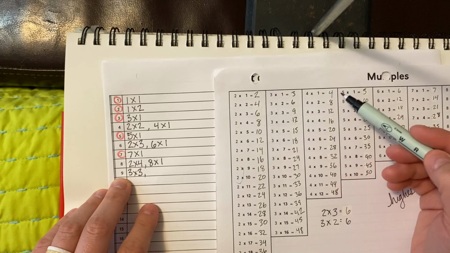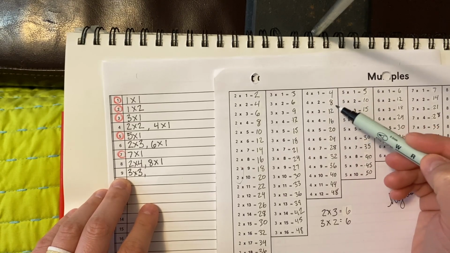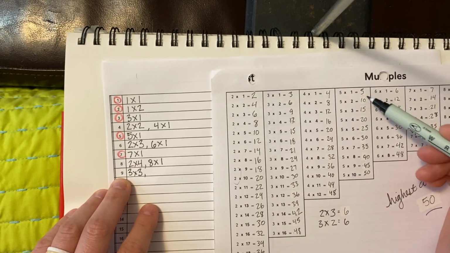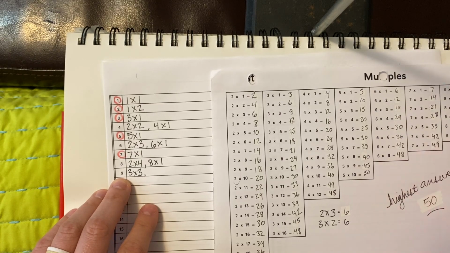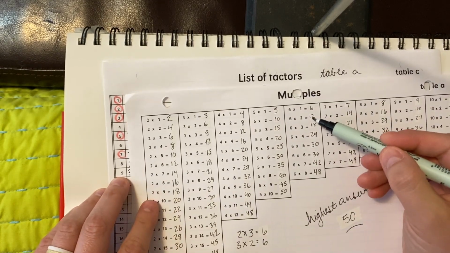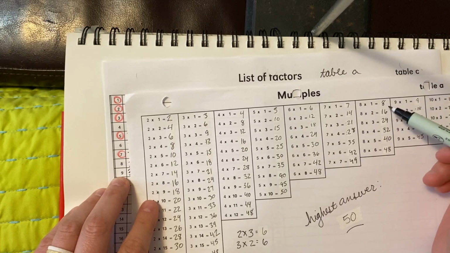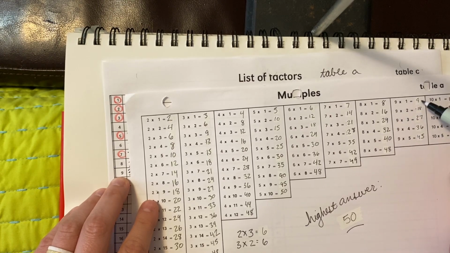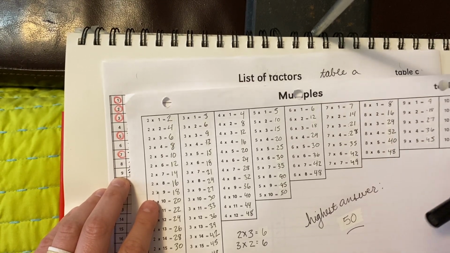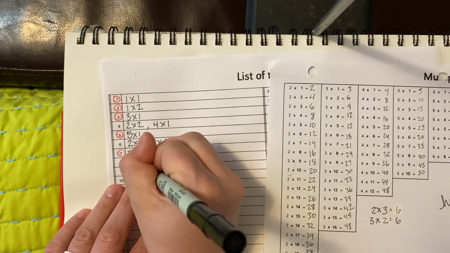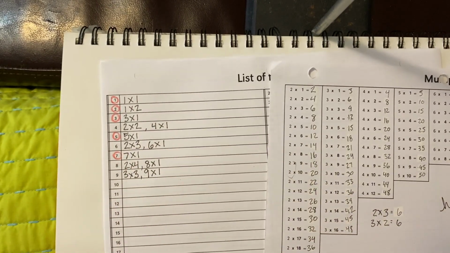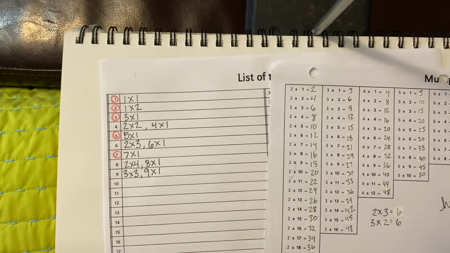Oh, let's see, 4, 8, 12, that would be there. 9 would be there. 5, 10, that would be there. 6, 12, no. 7, 14, no. 8, 16, no. 9, oh, here we go. 9 times 1 equals 9. All right, so there's more than one way there, so I'm not going to circle it.